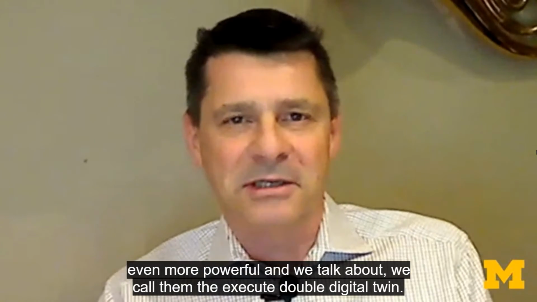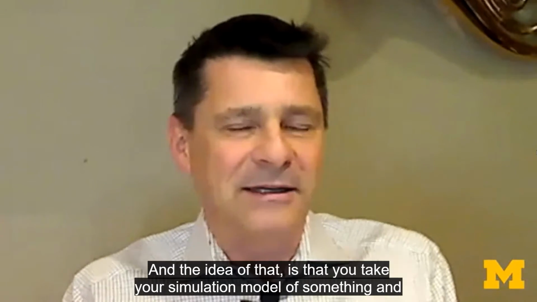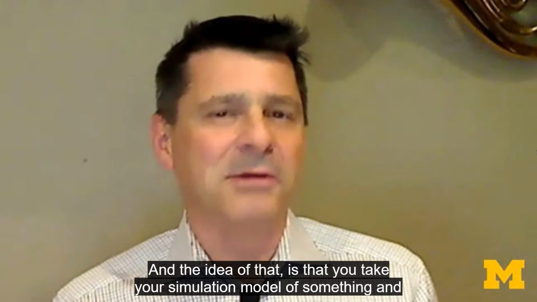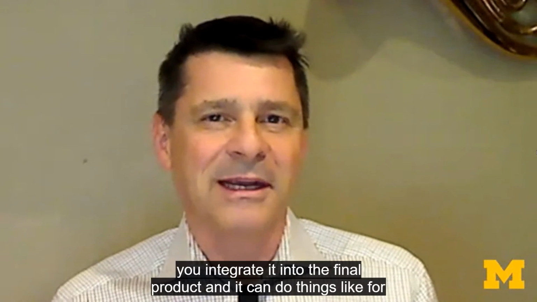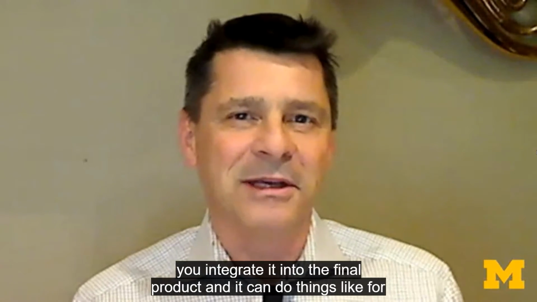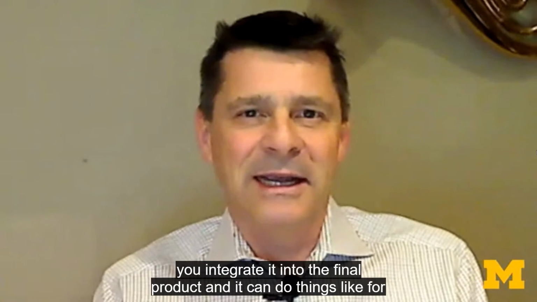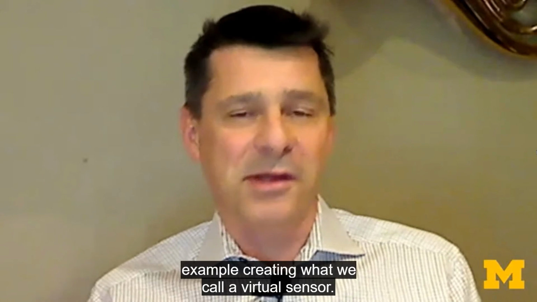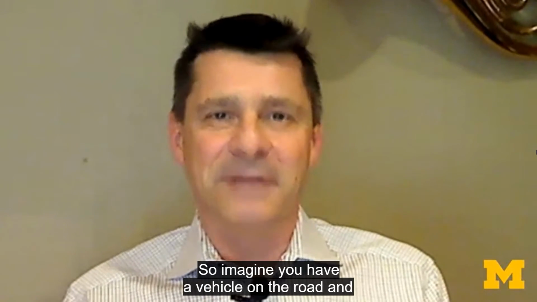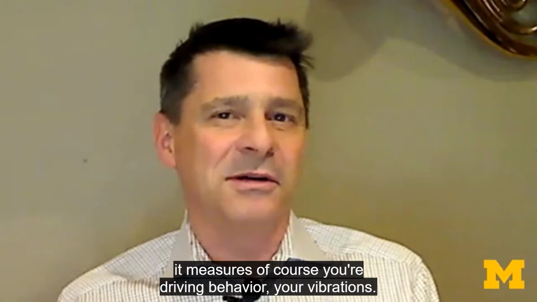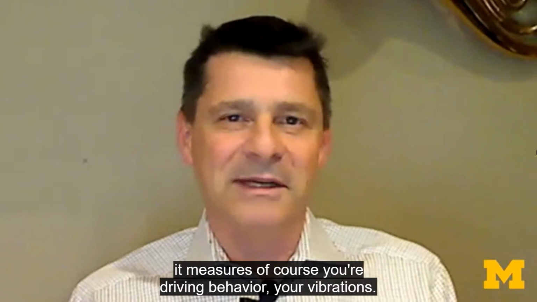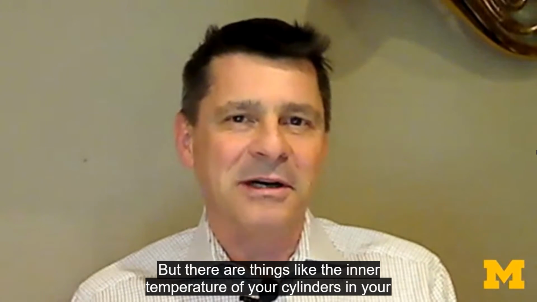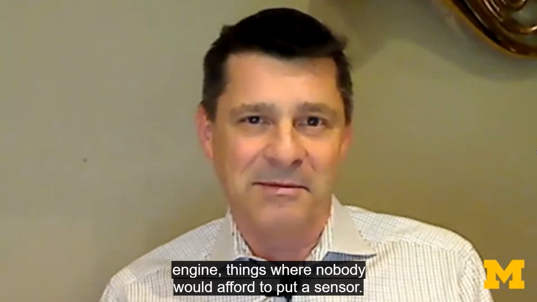The idea is that you take your simulation model of something and you integrate it into the final product. And it can do things like creating what we call a virtual sensor. So imagine you have a vehicle on the road and it measures, of course, your driving behavior, your vibrations, but there are things like the inner temperature of your cylinders in your engine, where nobody would afford to put a sensor.